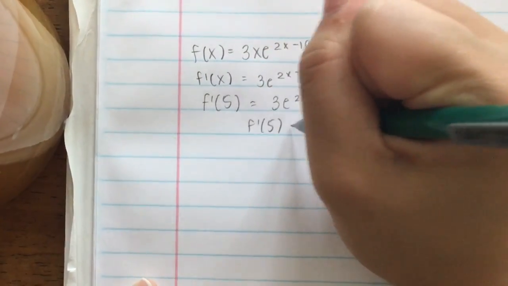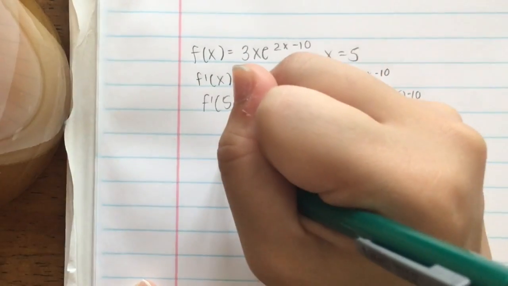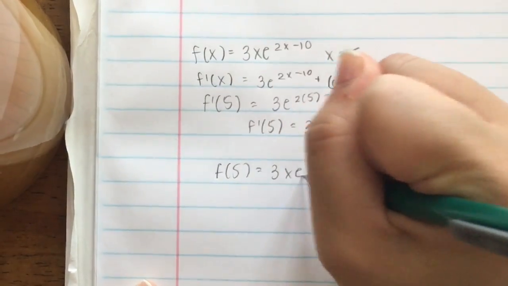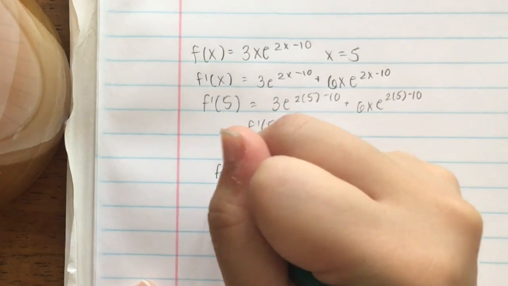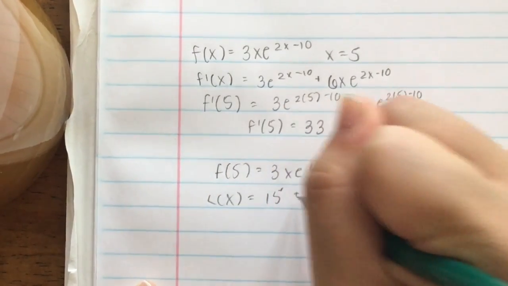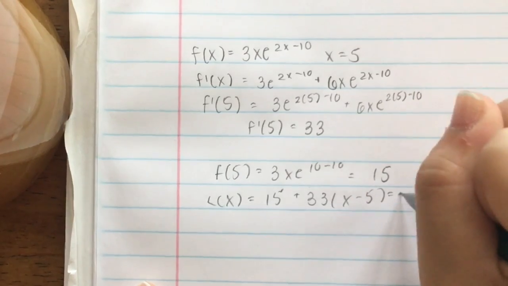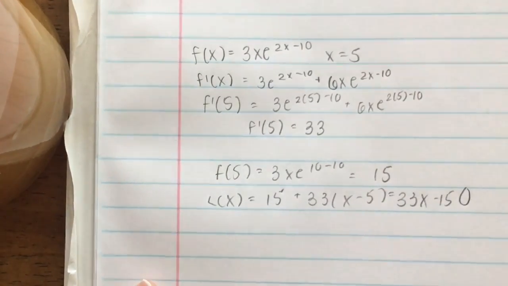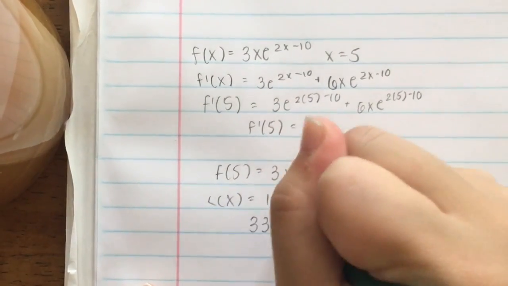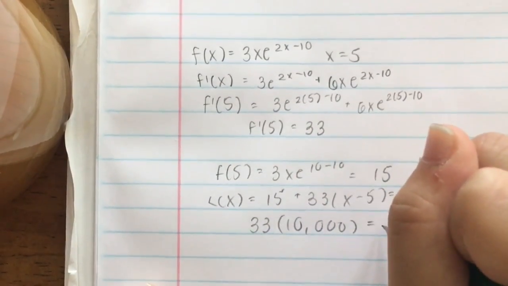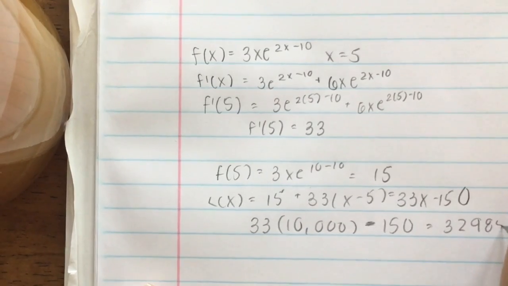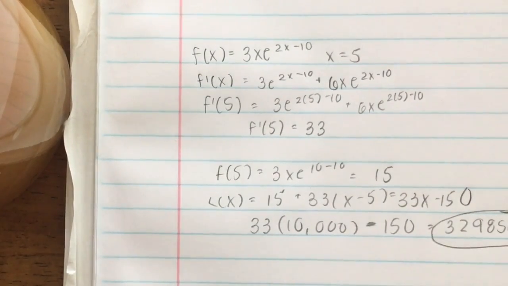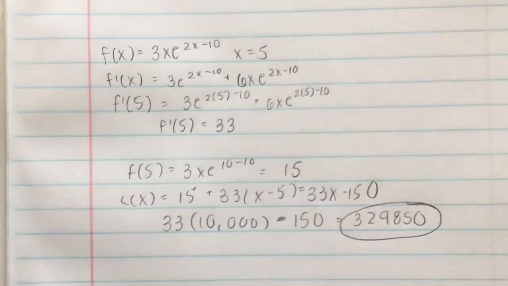Afterwards, if you plug 5 into this equation, you get the derivative value to be 33. Also, you solve for the f of x value by plugging in 5 into the f of x, which is 15. When put into point-slope form, the equation is y minus 15 equals 33 times x minus 5. Afterwards, to find the code, the problem asks to plug 10,000 as x. Therefore, the code is 329850.